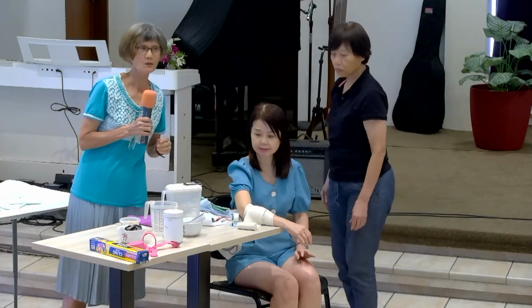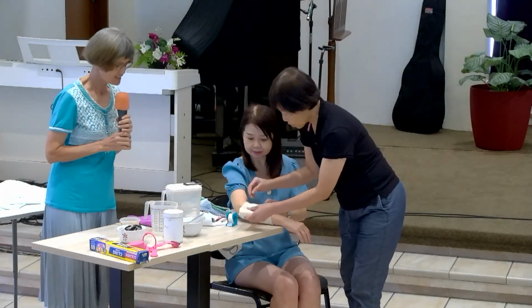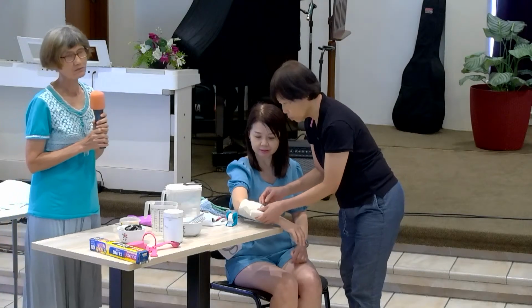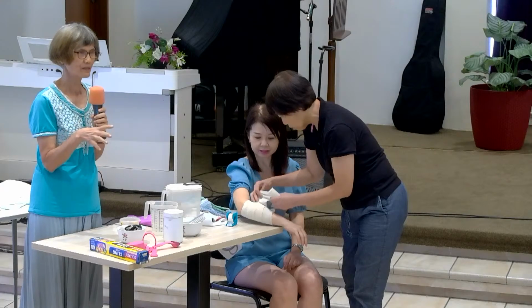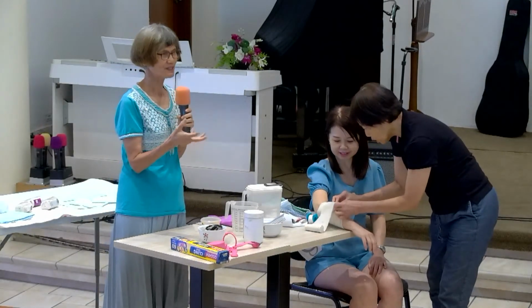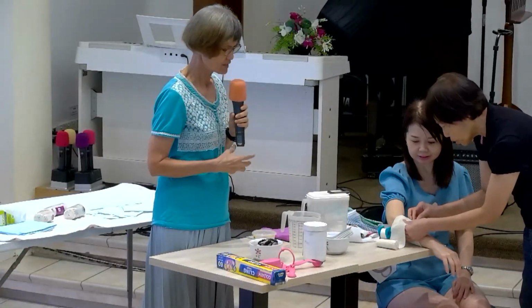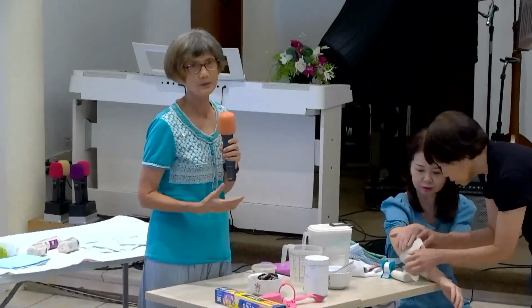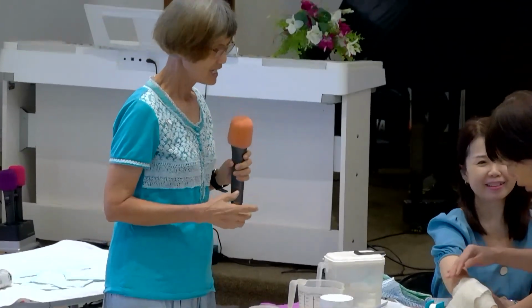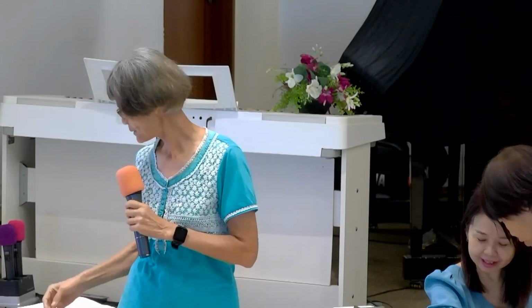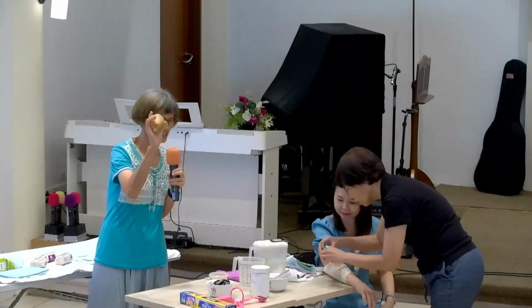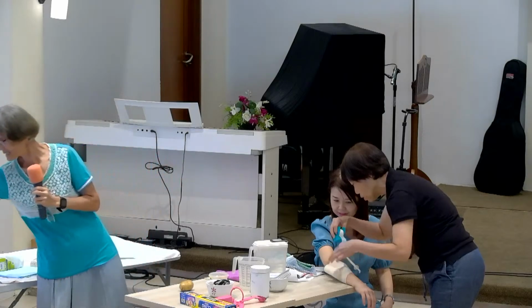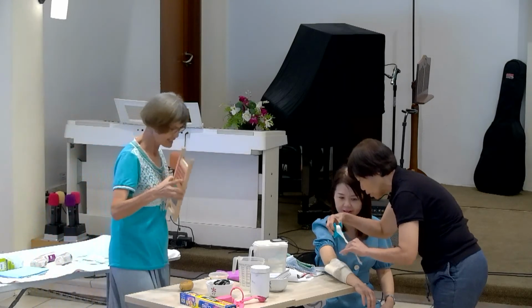So we are going to go now to the potato poultice, and we'll do it on her knee. The potato poultice is good for sprains and for arthritis also. Okay, so it's good for the joints like the knees or the elbows. Okay, so I'm going to take the potato. Now I've already washed this potato, and I have a grater here.